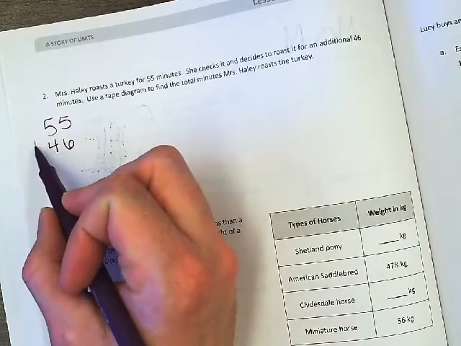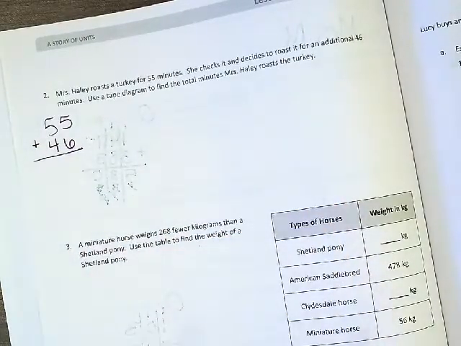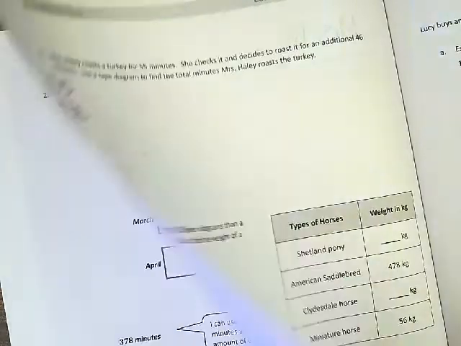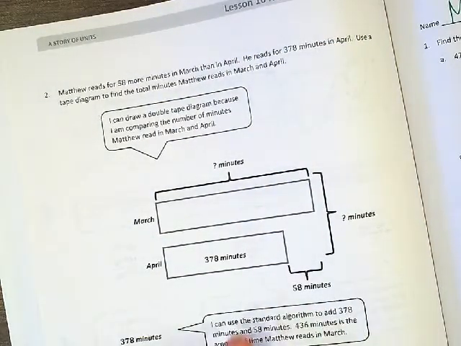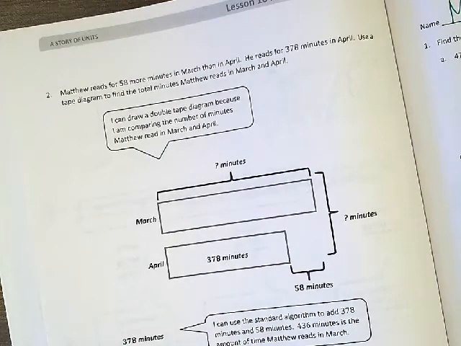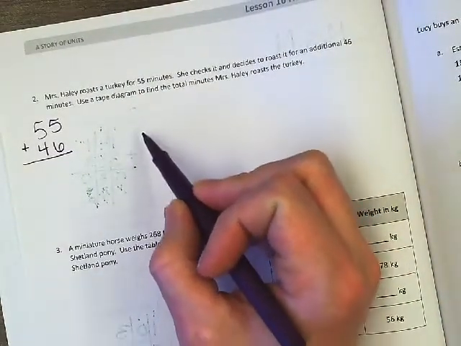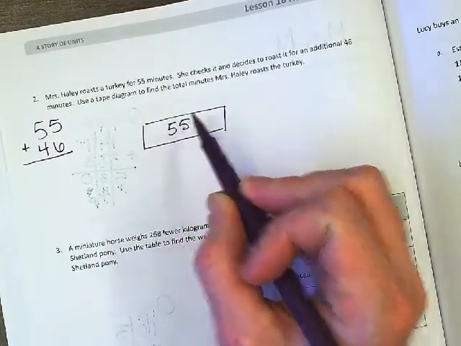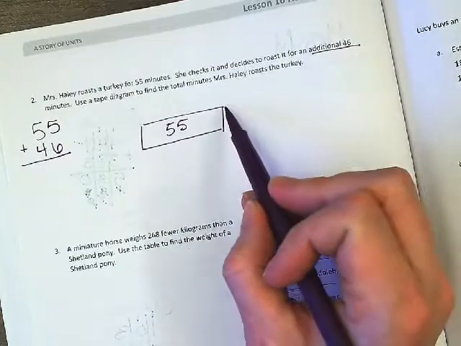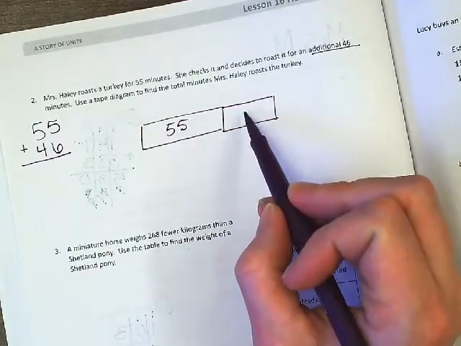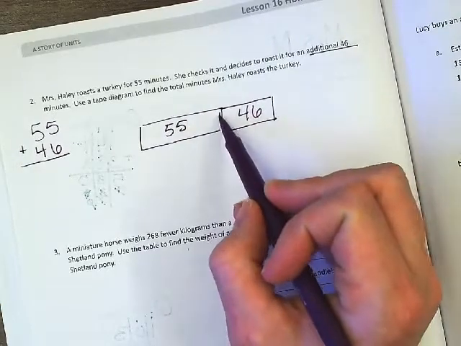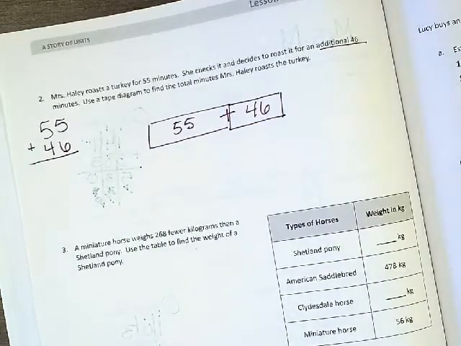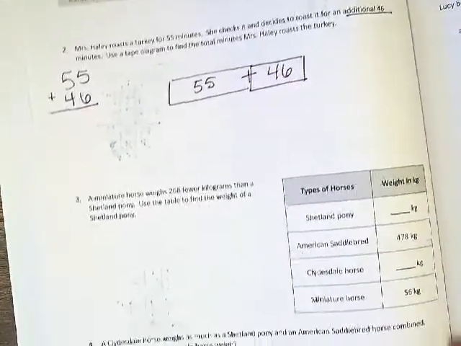Awesome. You can do that. You also need to show the tape diagram. And if we look back, our homework helper here can help us out. Oh yeah, that's what a tape diagram is. I remember how to do that. Okay. So she roasts it for 55 minutes, right? And then she goes an additional 46. So then you're going to add 46. You simply need to add those two numbers together. You can do that. Pause your video.